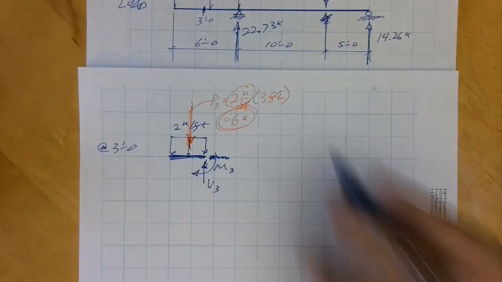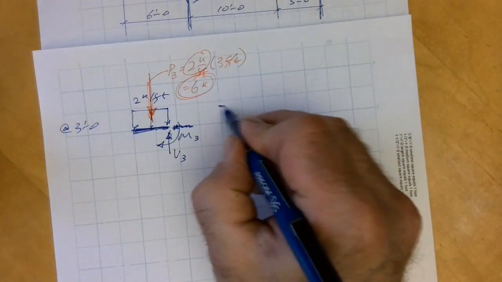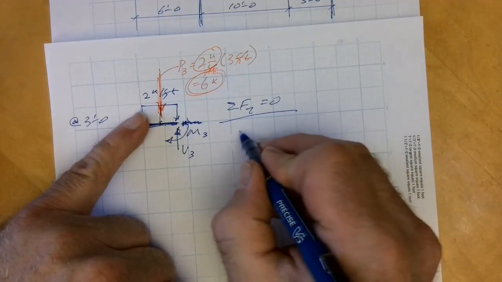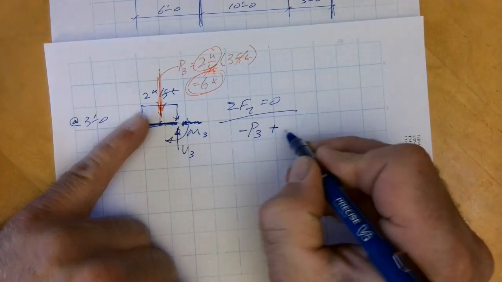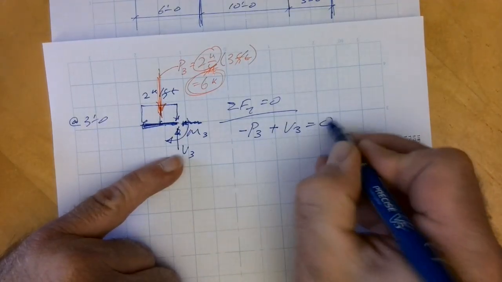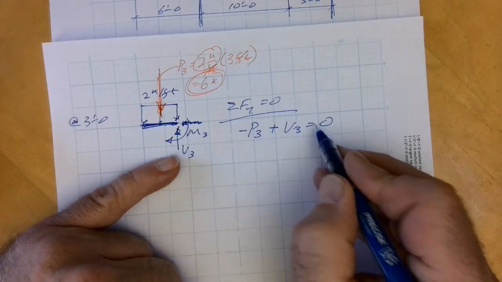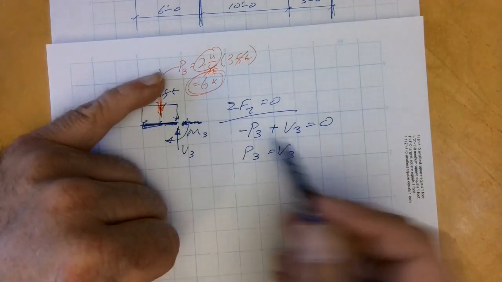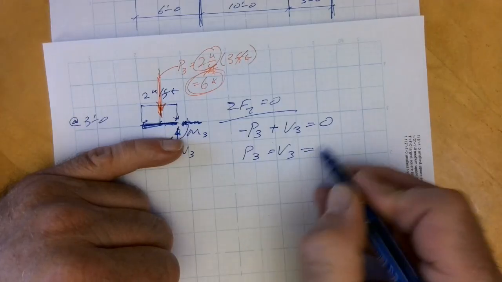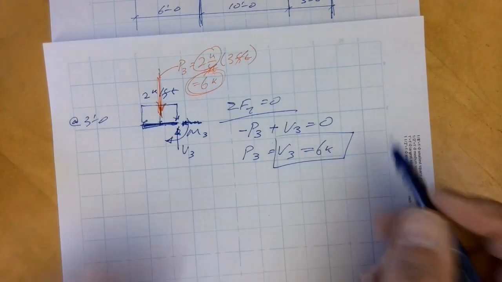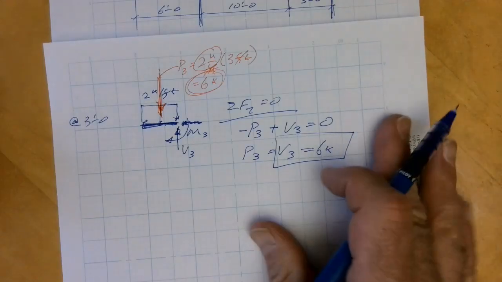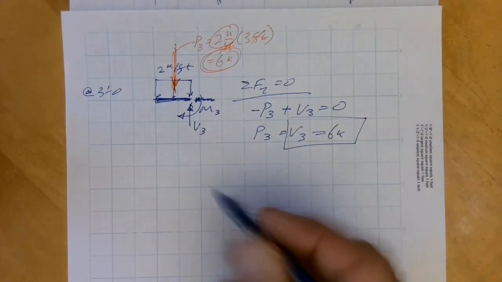So if I do sum of forces in the Y equals 0, I have minus P3 plus V3 equals 0, which basically tells me P3 equals V3, and if P3 is 6 kips, then V3 is equal to 6 kips. Pretty simple. Doesn't need to be more complicated than that.